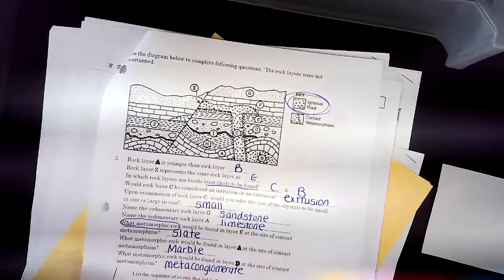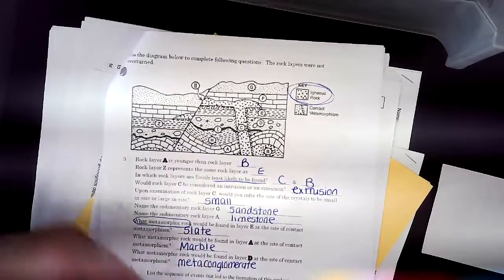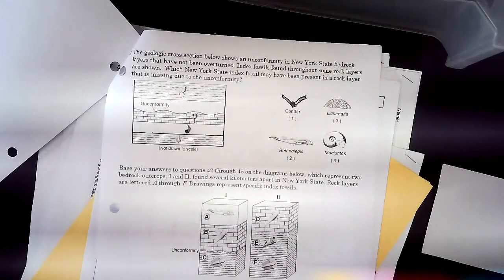And yes, guys, don't forget your homework, which is 20 or 32 and 33.